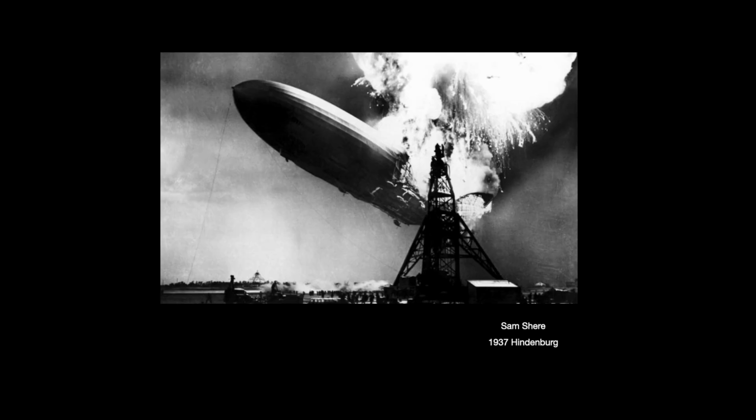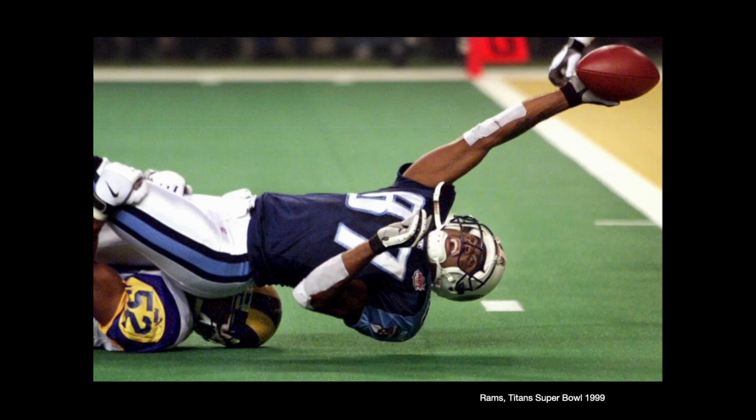This is Sam Shere's 1937 photograph of the Hindenburg blowing up. So again, static picture, but a great sense of motion here. We know that this blimp is going down, exploding. Very famous photograph. This is a photograph of Kevin Dyson in the Super Bowl 1999. This was the last play of the game. They needed a touchdown to tie the game, and he was tackled by London Fletcher on the 1 yard line. Didn't make the score. So an incredible moment, frozen in time. We can sense his desperation to get the ball 1 yard further.